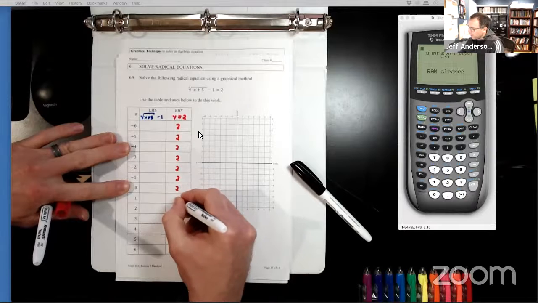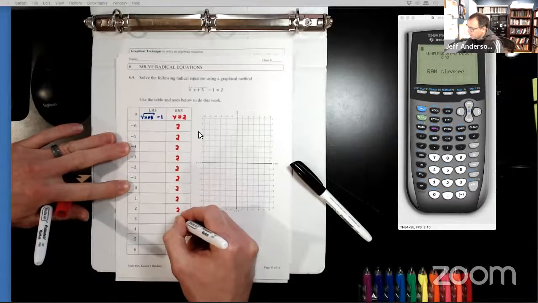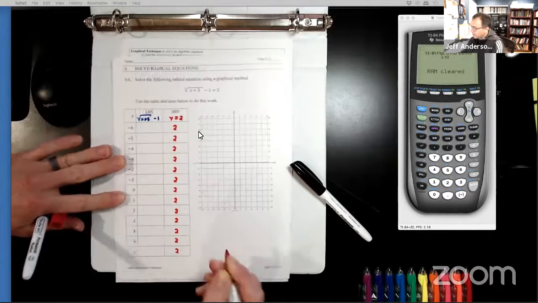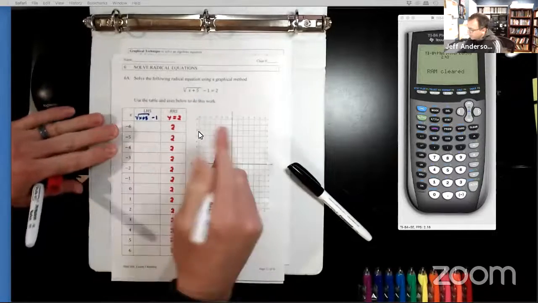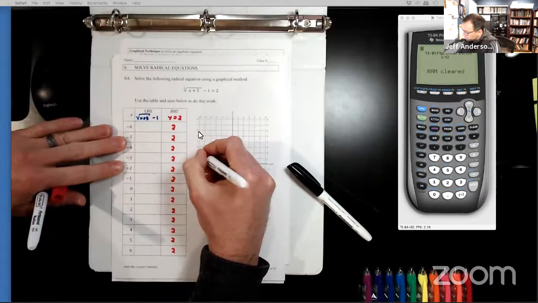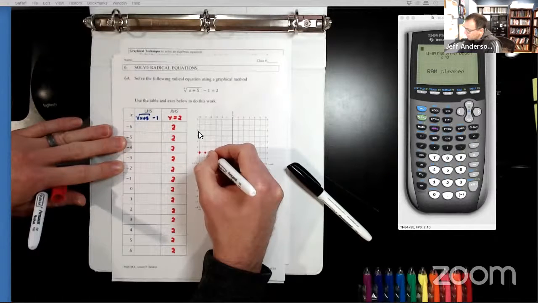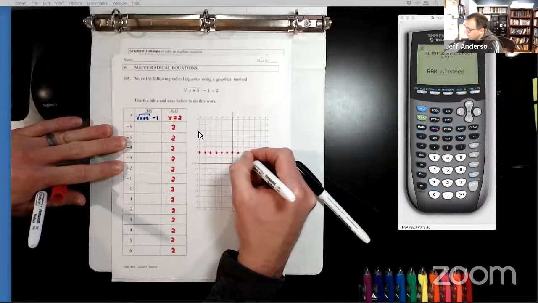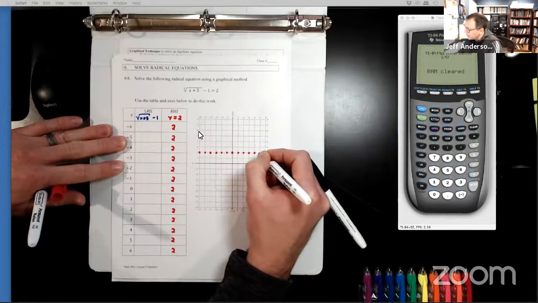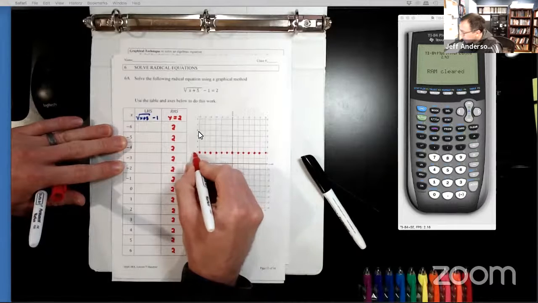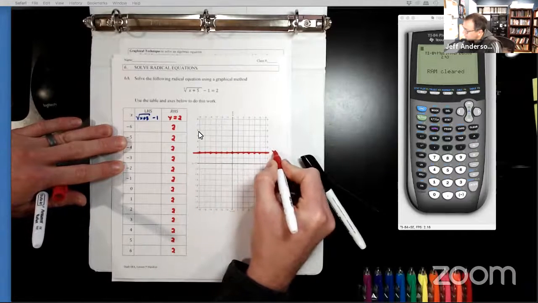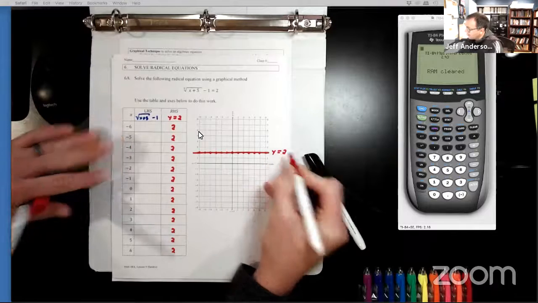There's no change in y as we change x. So if I look at -6, 2, -5, 2, -4, -3, -2, the y value is always constant. So specifically, we see that y equal 2 is a horizontal line at the number 2.